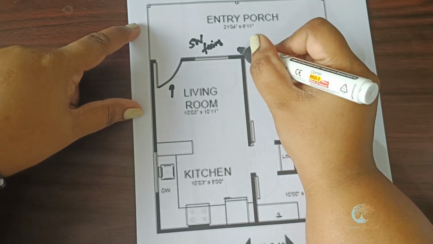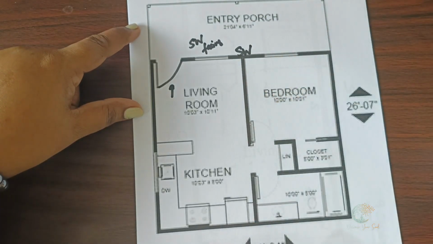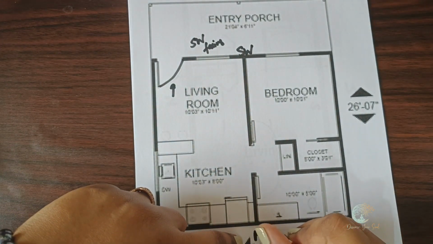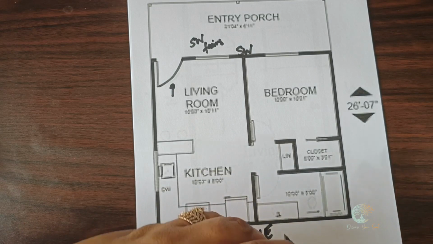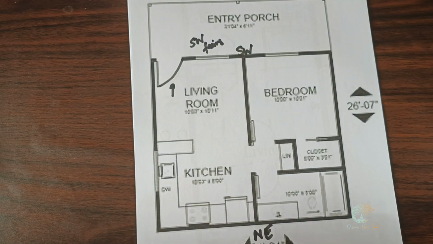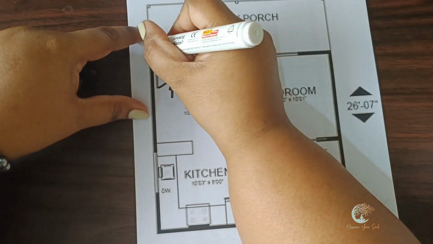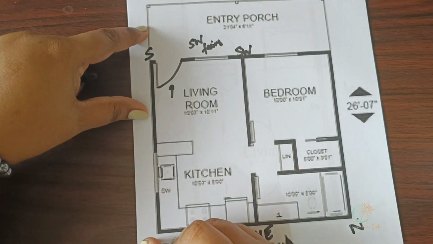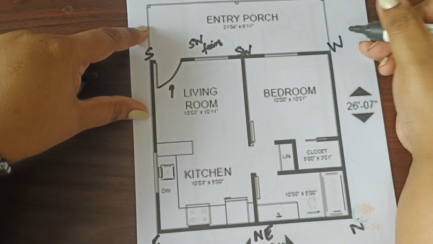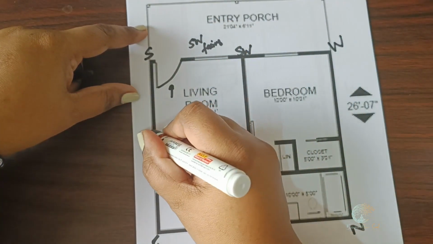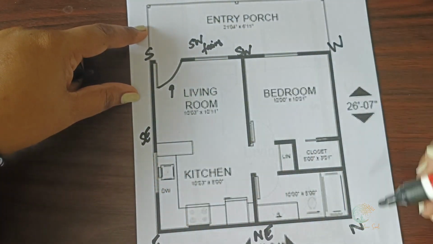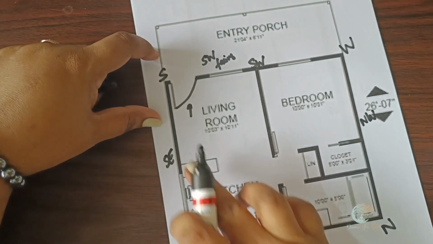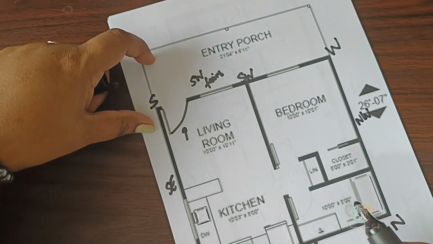That means you will write southwest in the center. If this is southwest, this automatically will become northeast. This will be your south, this will be your north, this will be your east, this will be your west, and the other corners will be southeast and northwest. So this is how you will get your 9 grids.